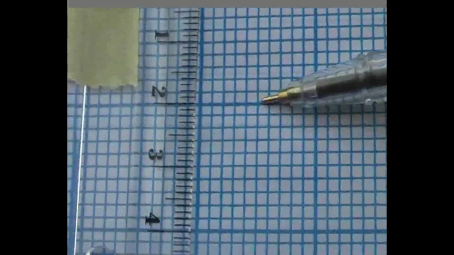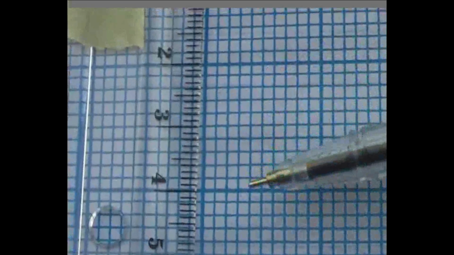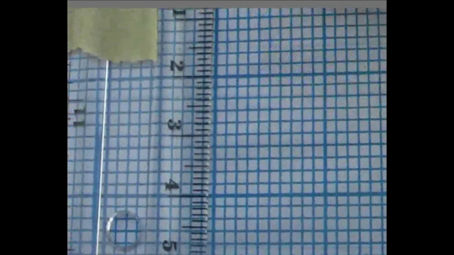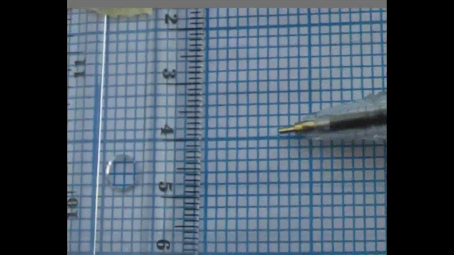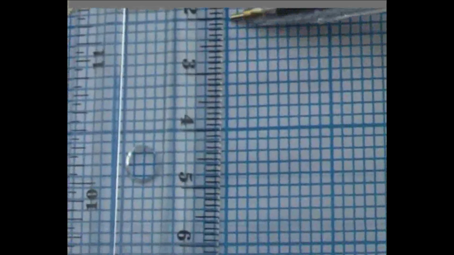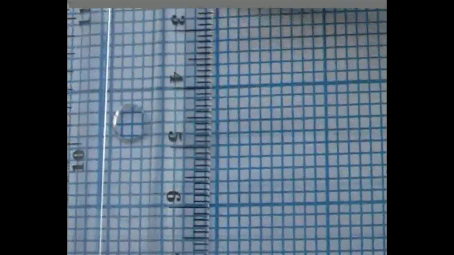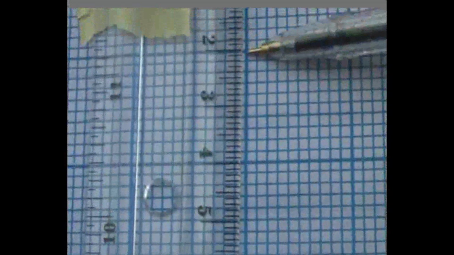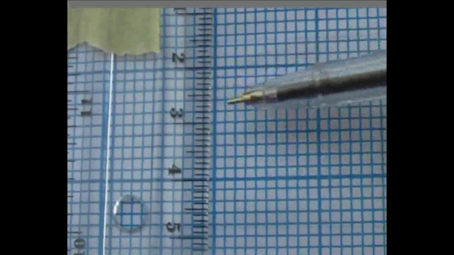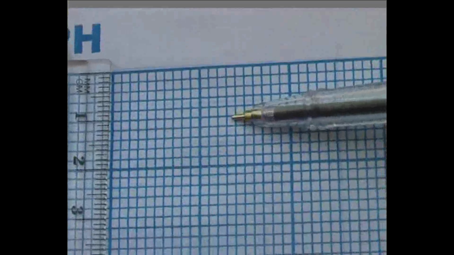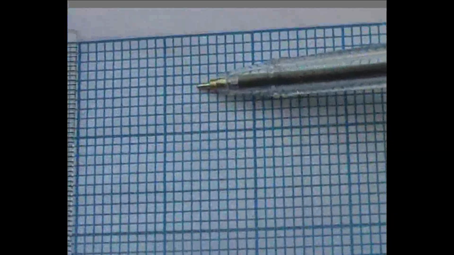From here to here is 2 cm, from here to here is another 2 cm. And these gaps form squares. From here to here, to here, and back to this place is a square, a square of 2 centimeters.